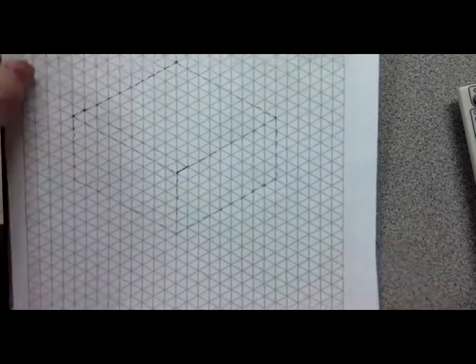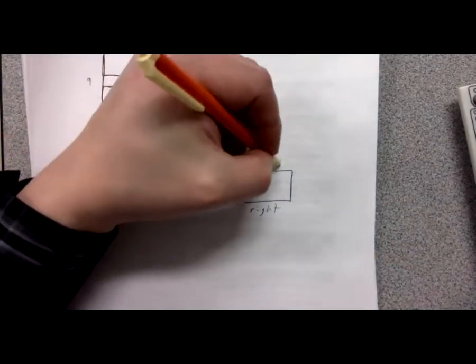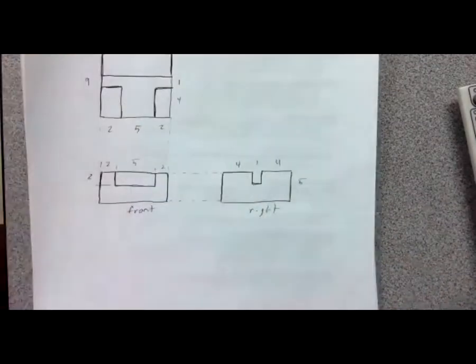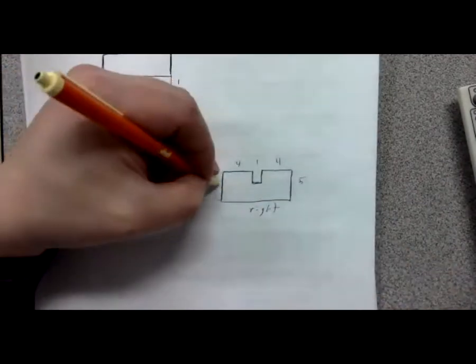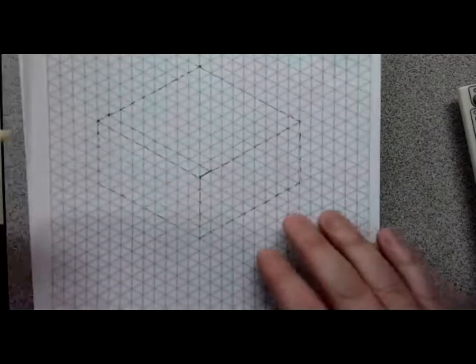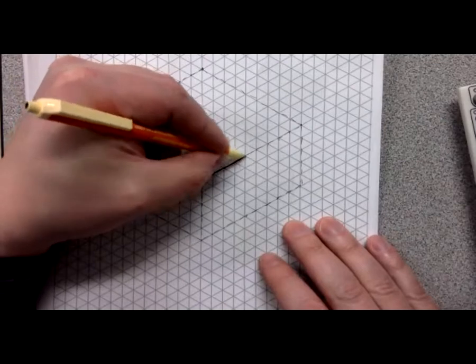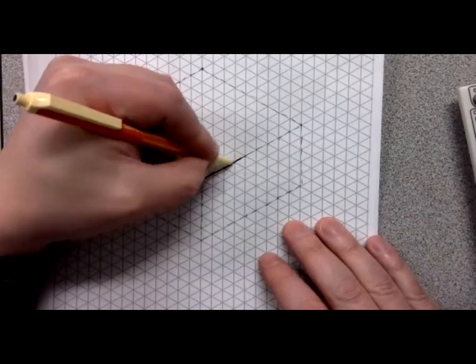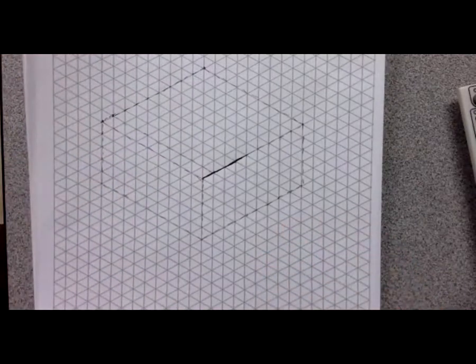And we said that this is 4, 1, 4, and it's 5 tall, and it's 2 deep. This gap there is 2 deep. So it's going to be 1, 2, 3, 4. And again, I'm telling you how I see this. If you see it a different way, that's fine. We can get to the same place a variety of ways.